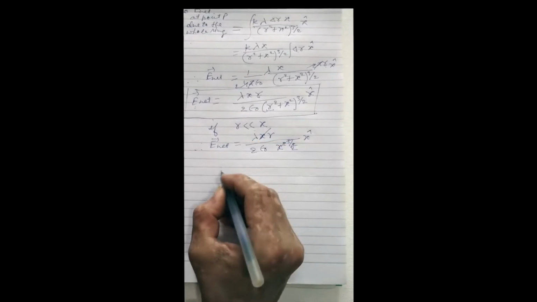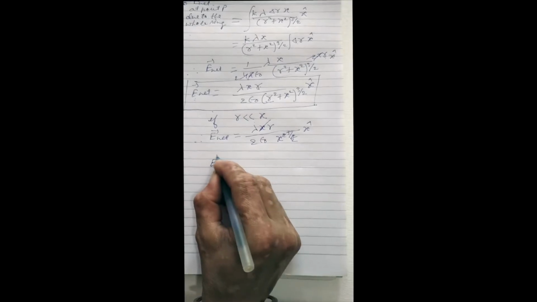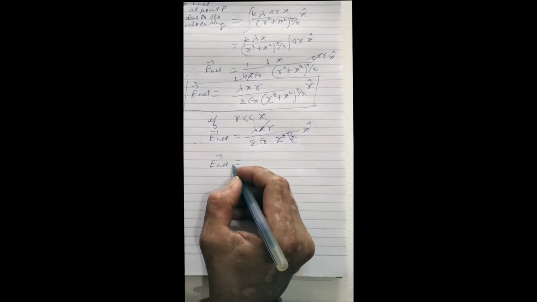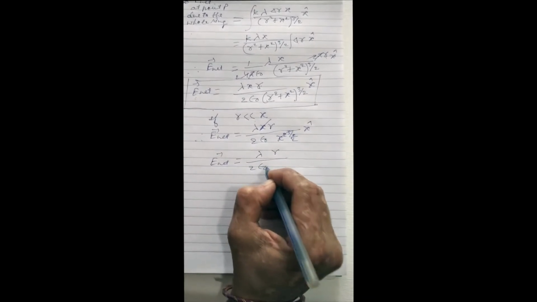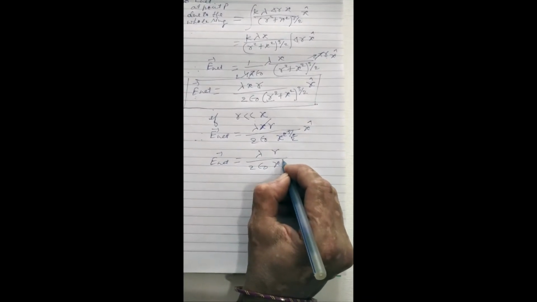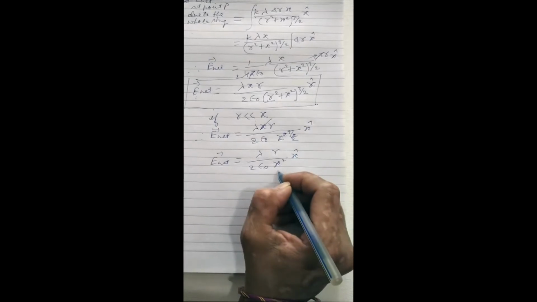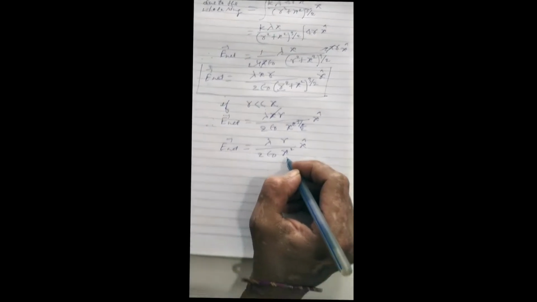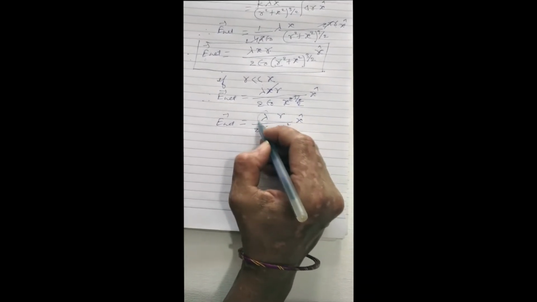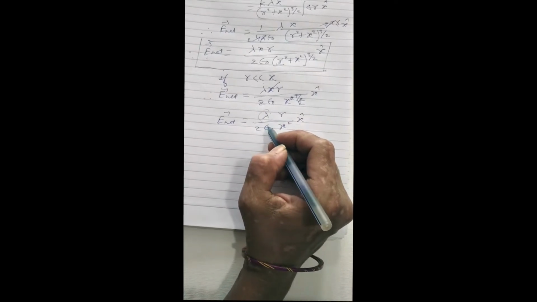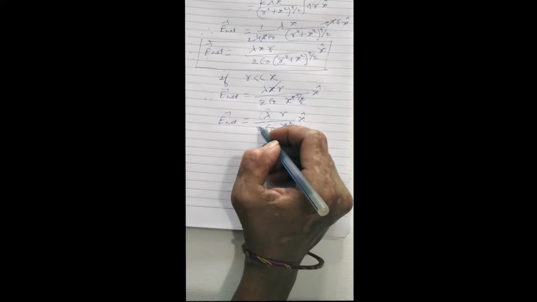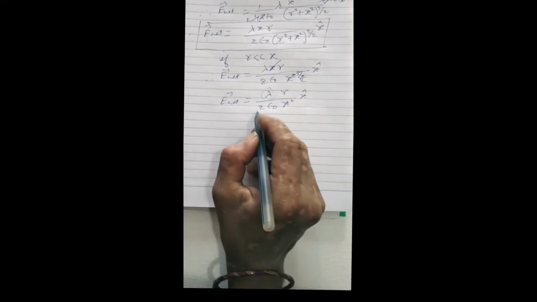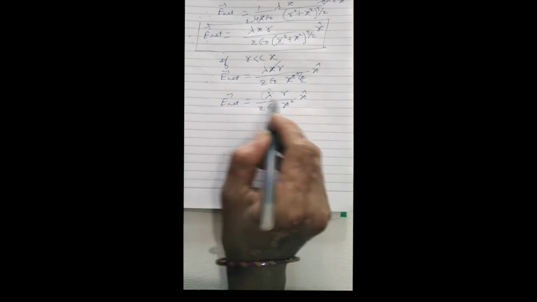Finally we get E net is equal to lambda R by 2 epsilon naught X square. And when you simplify this lambda charge density, you will get the equation that you have obtained for electric field.